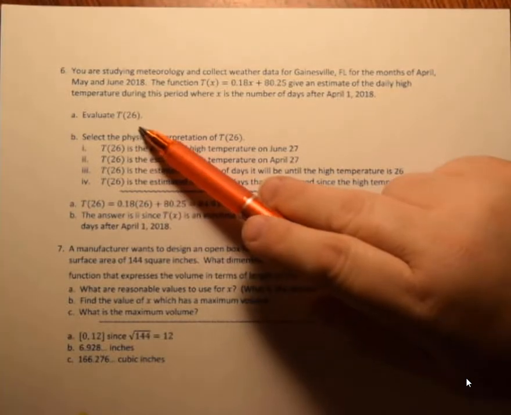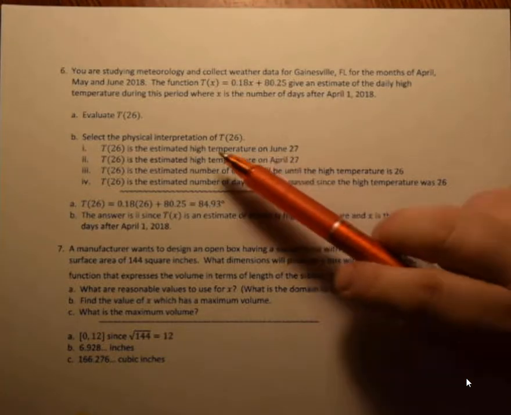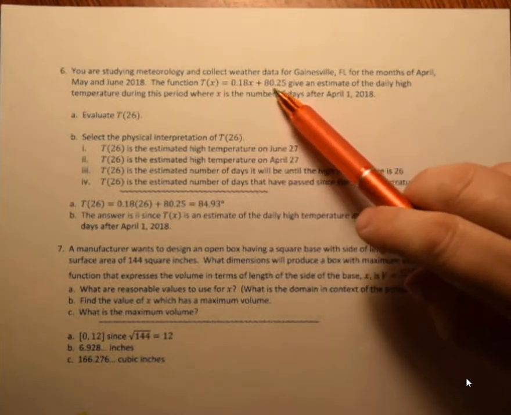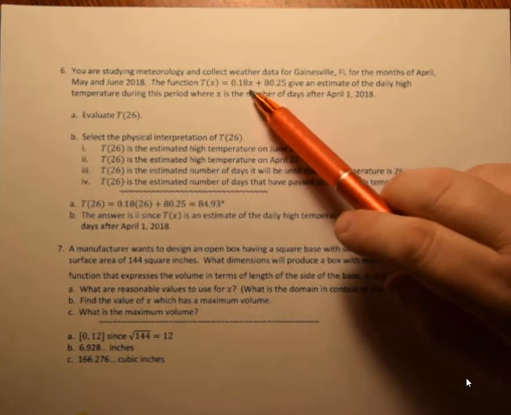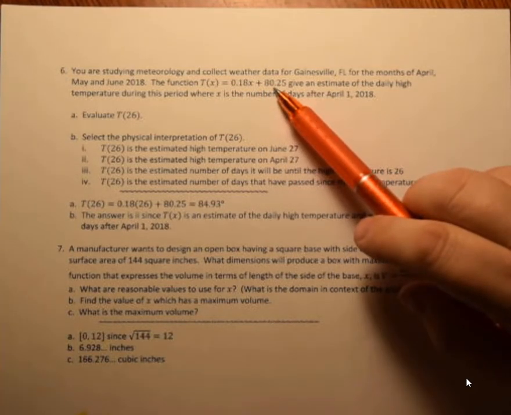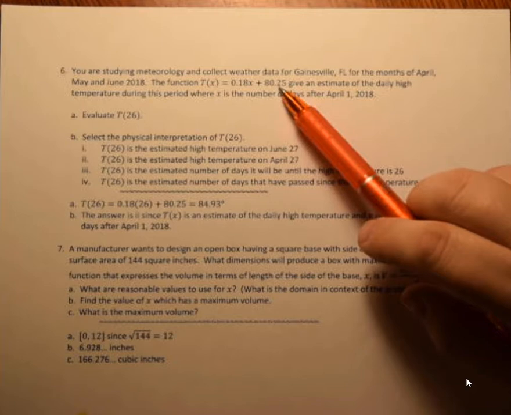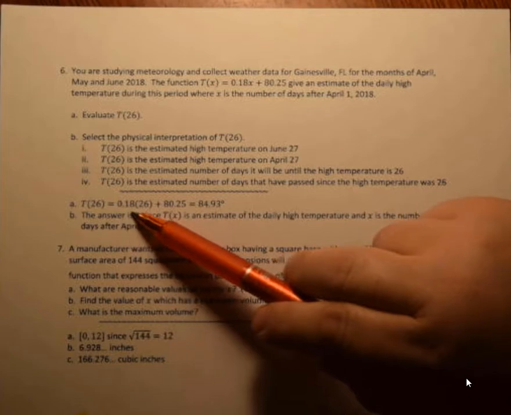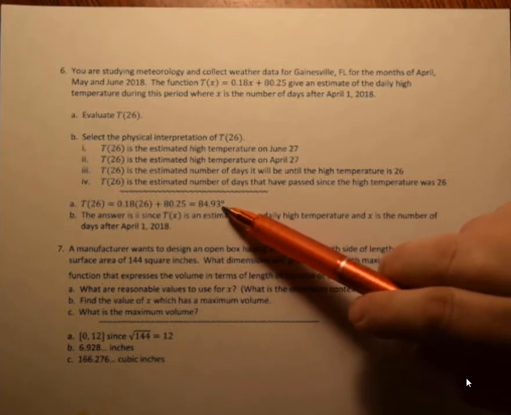Evaluate T of 26. Well, you would plug 26 into your equation. So 0.18 times 26, plus 80.25, and you would get 84.93 degrees. So you just plug it into that equation.